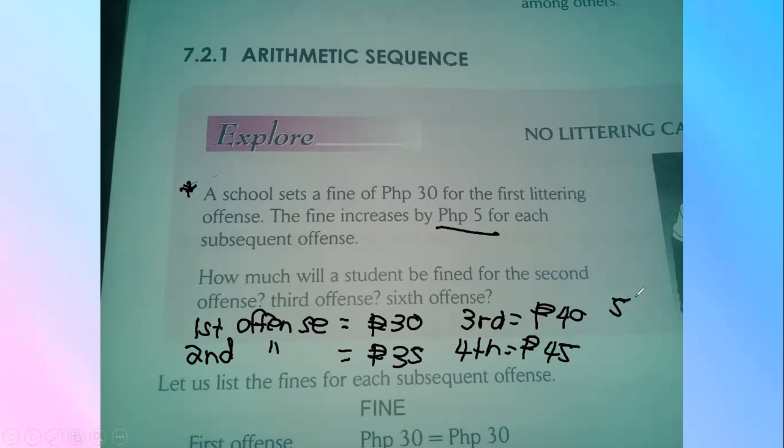Okay, sa fifth offense natin, so magkakaroon ka ng 50 pesos. Kasi nag-i-increase by 5 pesos, di ba? So ibig sabihin, sa sixth offense natin, meron kang 55 pesos.